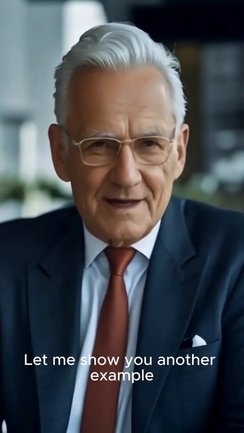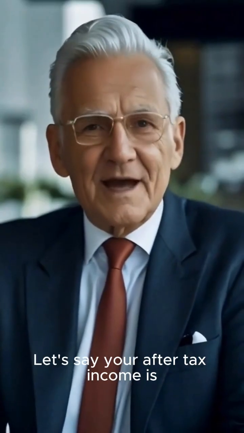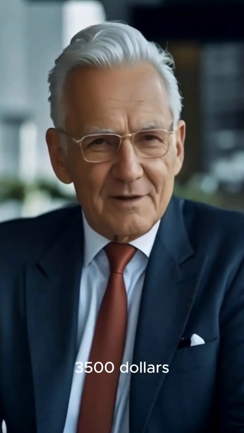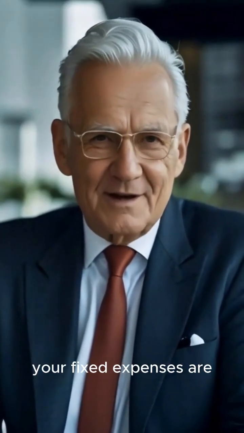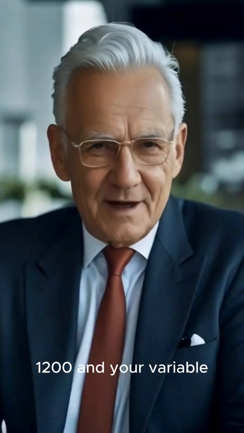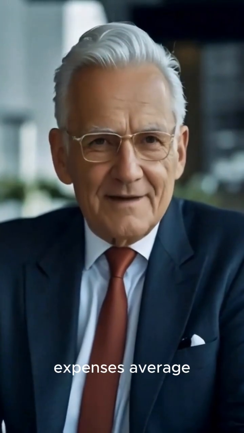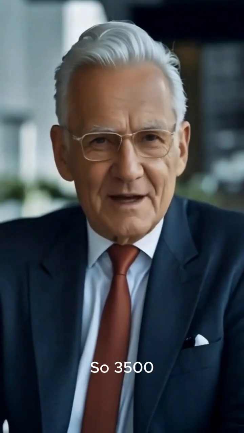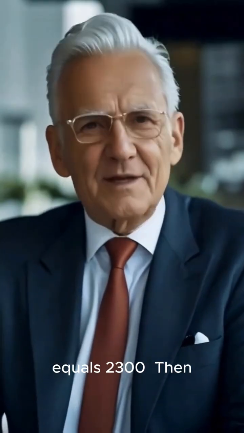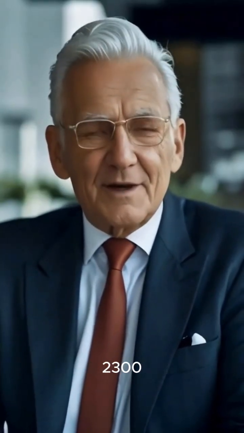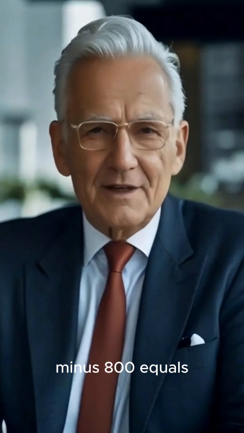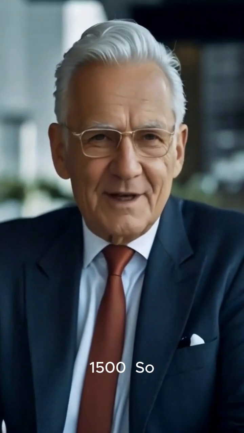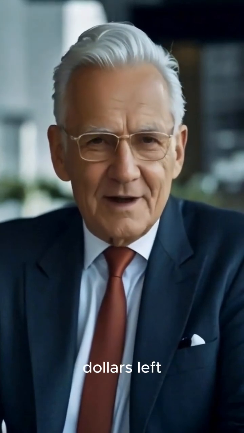Let me show you another example. Let's say your after-tax income is $3,500, your fixed expenses are $1,200, and your variable expenses average out to be $800. So 3,500 minus 1,200 equals 2,300. Then 2,300 minus 800 equals 1,500. So now you have $1,500 left.